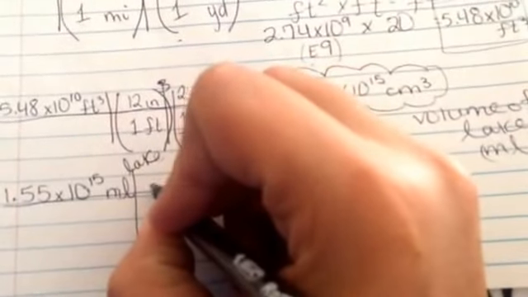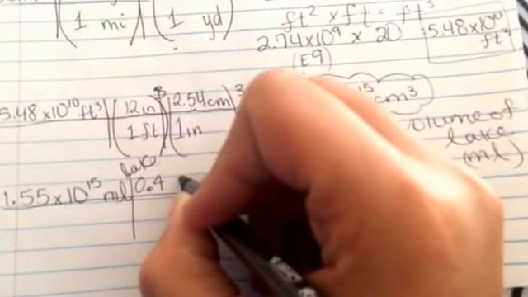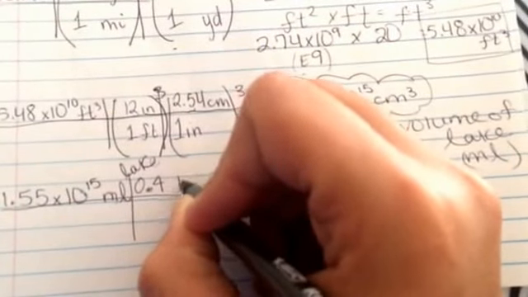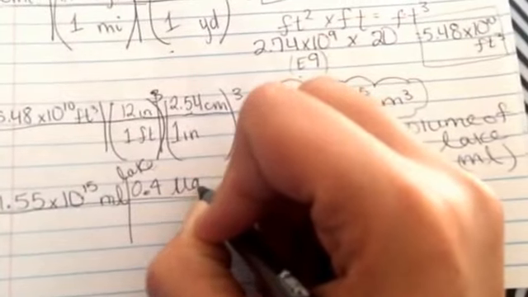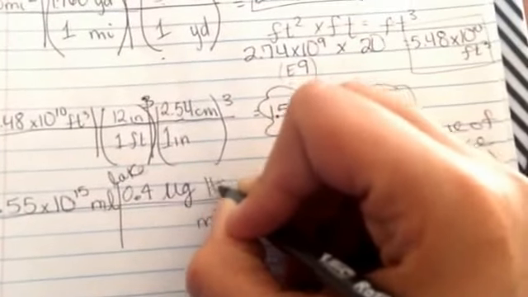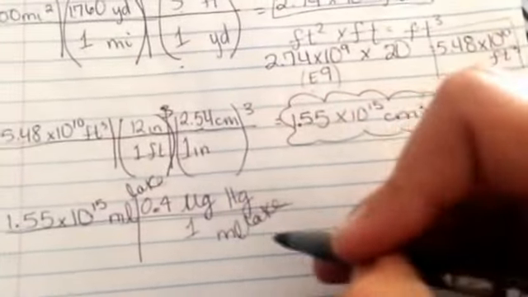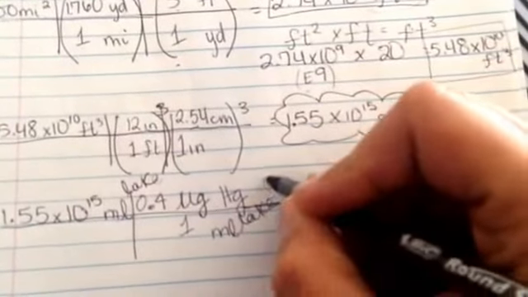Okay. And this is where we can put our conversion. We can say 0.4 micrograms of mercury per 1 milliliter of lake water. Okay.